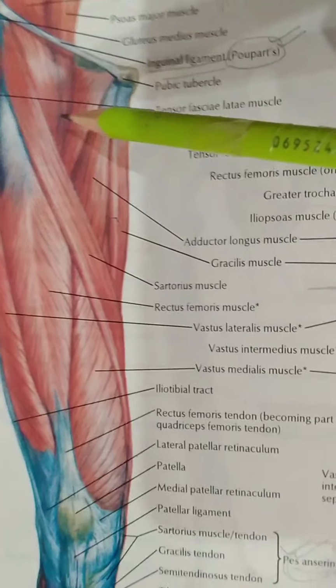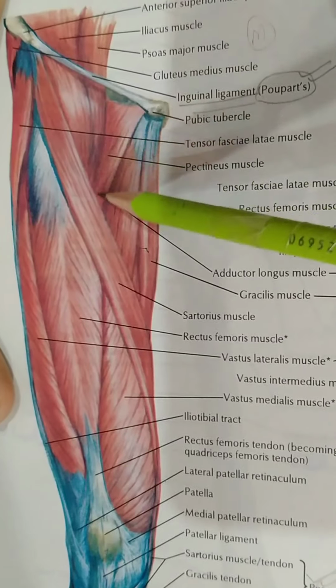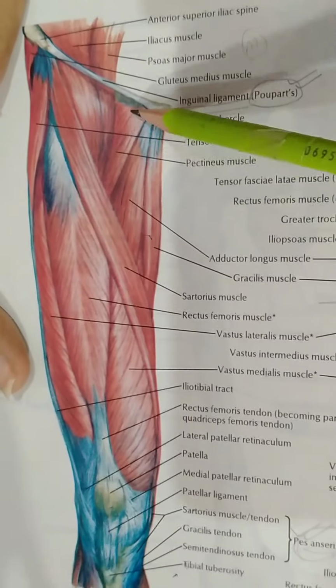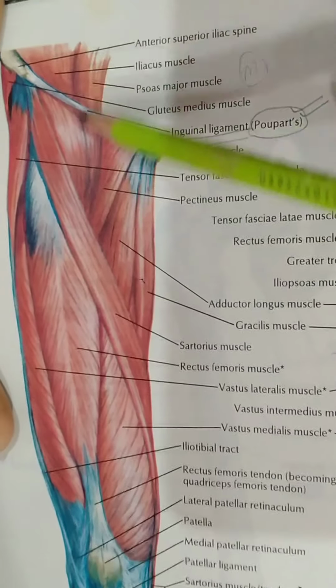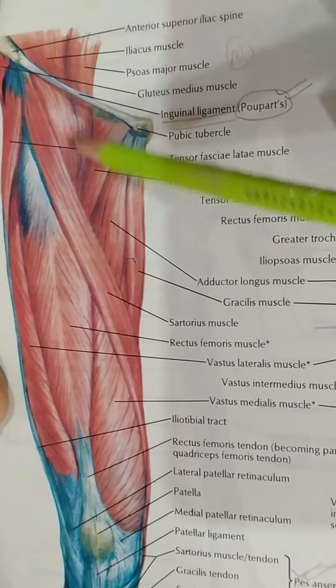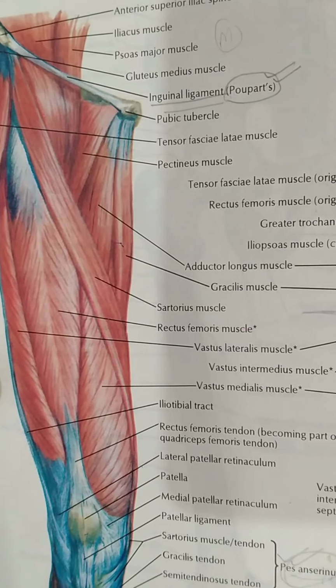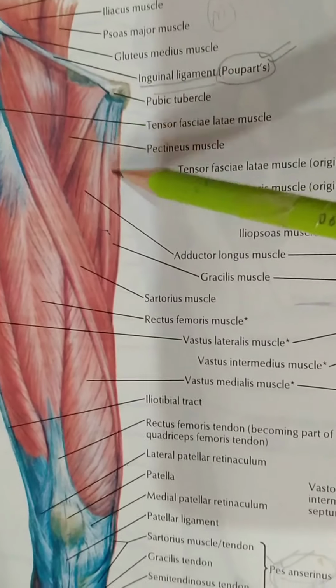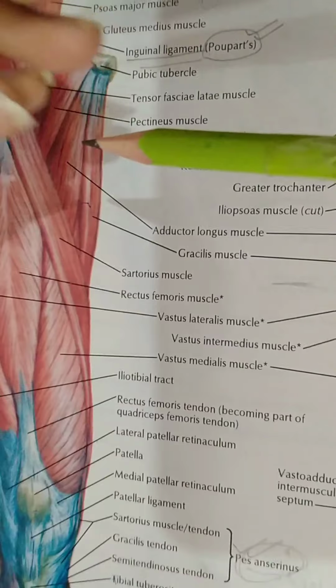Then the next muscle is pectineus here, and this one is the iliopsoas muscle, which I will discuss later in a separate video. It is not a part of the medial compartment. So these three muscles belong to the medial compartment of the thigh.